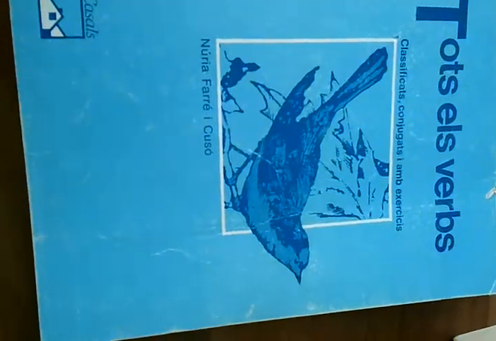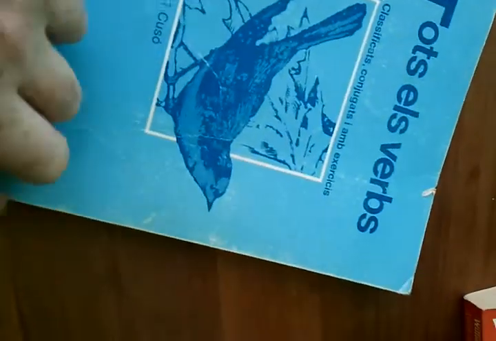I forgot this one here. Here's a nice one. A book I often use. Yes, I'm not a native Catalan speaker, so I'm not so sure about my verbs, and I find this book rather useful because it has a list of all the verbs in Catalan. And the thing is that at the very back it has an index.